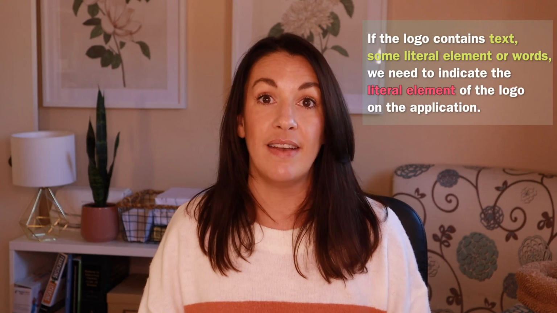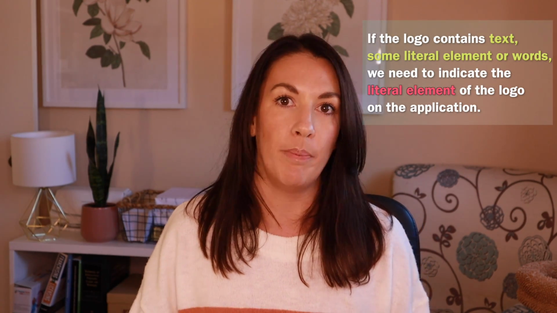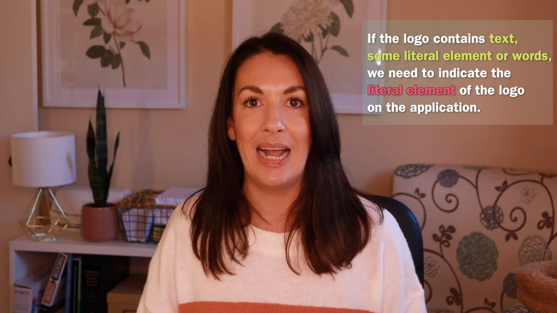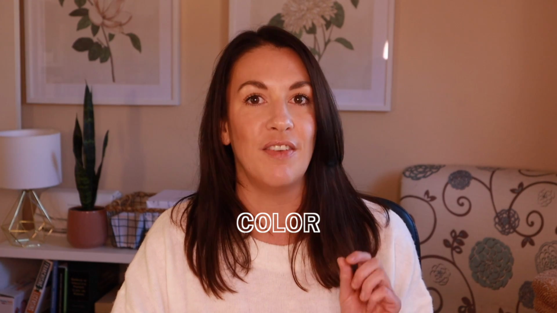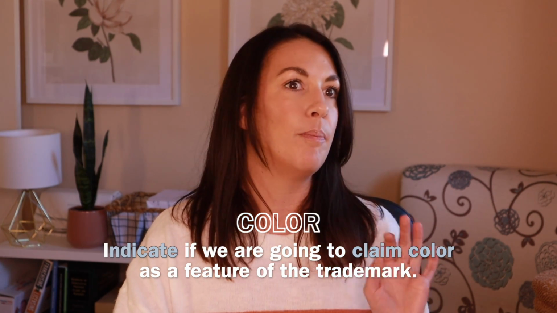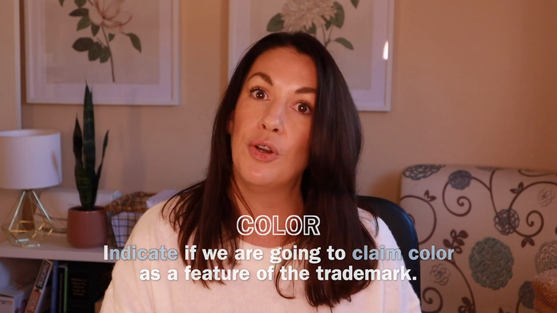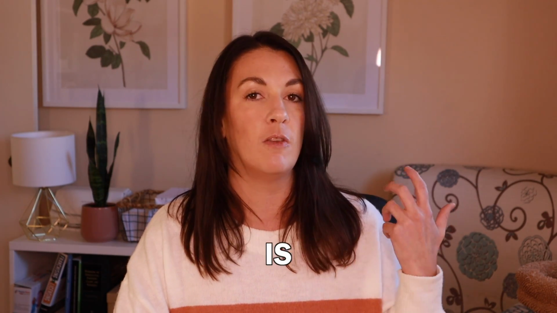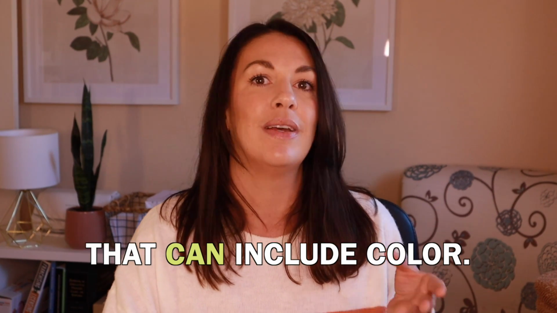If our logo does contain some text, some literal element, some words like our business name, maybe a slogan or a tagline, we need to indicate the literal element of the logo on the application as well. We also have to indicate if we are going to claim color as a feature of the trademark. And this is another big sticking point that people get confused about. When we register our trademark for our logo, that registration, that protection is specific to the design of the logo, and that can include color.